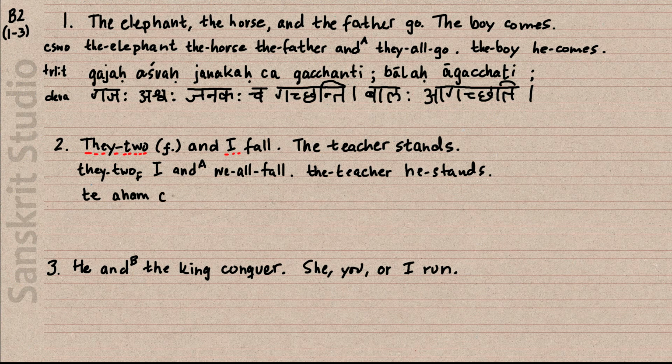and then we have a chup, and we have we all fall, so it's something with patati, but we have to modify it for first person plural, so we have patamaha instead.